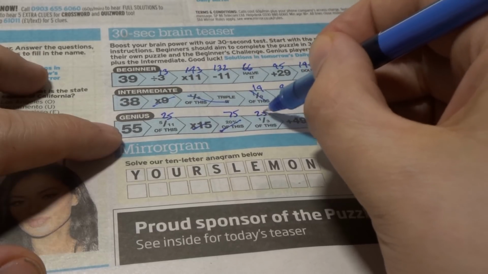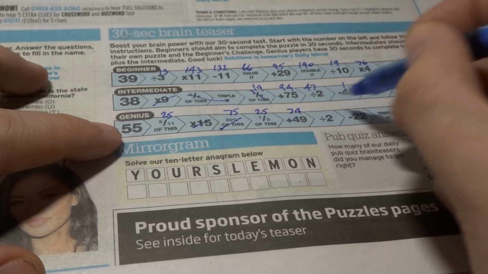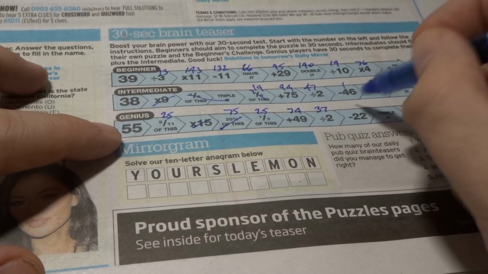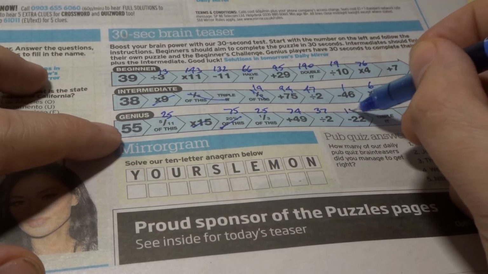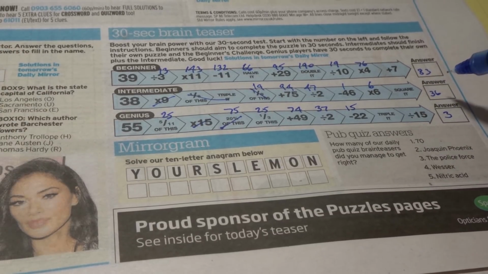Third of that's 25 plus 49 is 74. Divided by 2 is 37. Take away 22 is 15. Triple that, divided by 15 is 3.